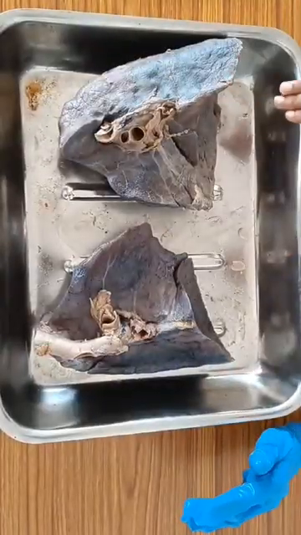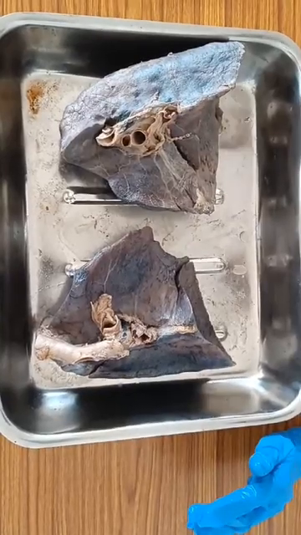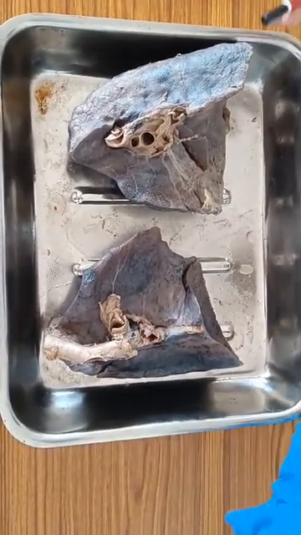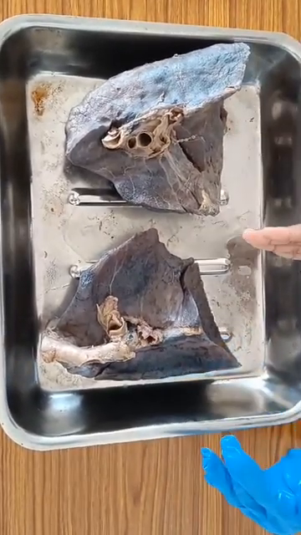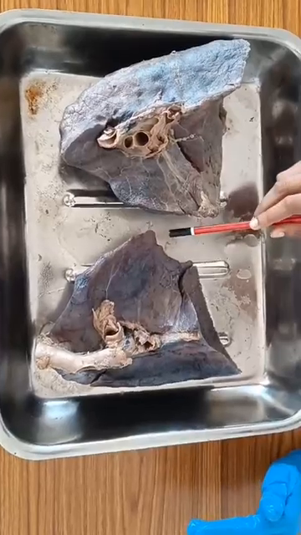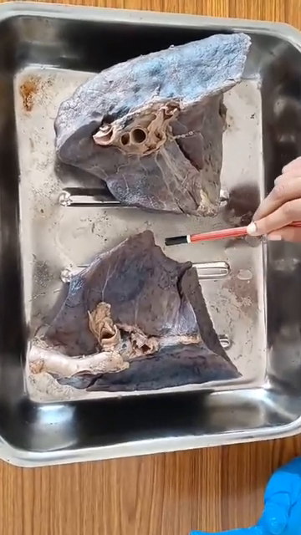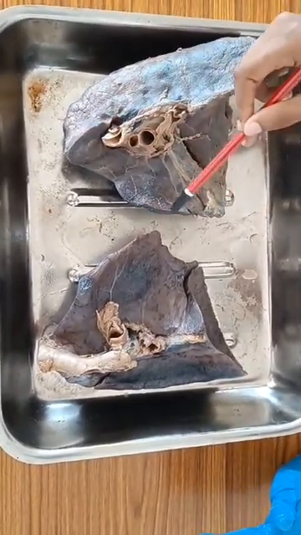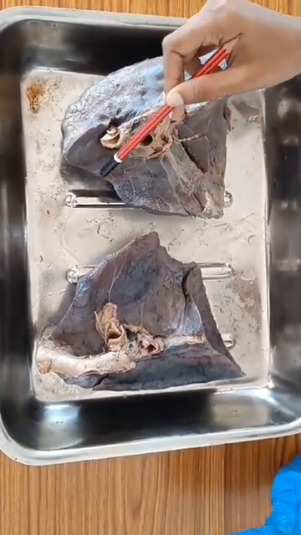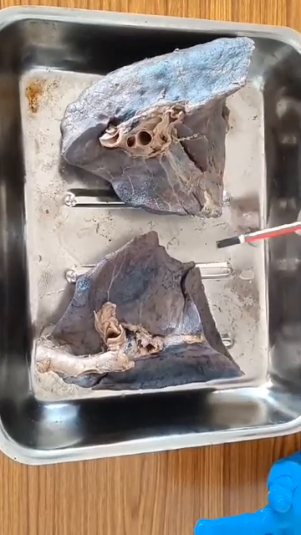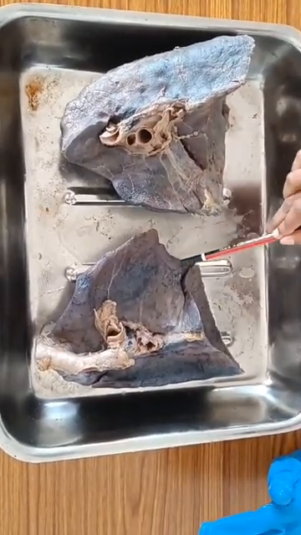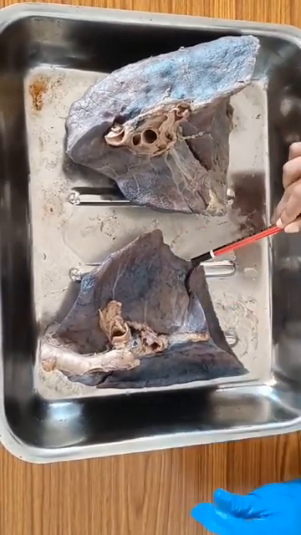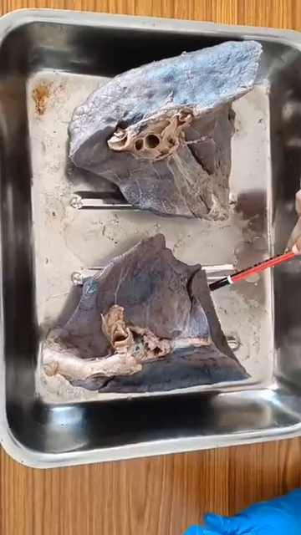This is the medial surface of the lung, and this is the left lung and this is the right lung. We know that the heart is present within the mediastinum and it is tilted towards the left. So, in the left lung, we can see a notch over here. This notch is known as the cardiac notch, whereas in the right lung there is no cardiac notch present and the anterior border is nearly straight here. Due to the presence of the cardiac notch in the left lung, there is a tongue-like projection. This tongue-like projection is known as the lingula.